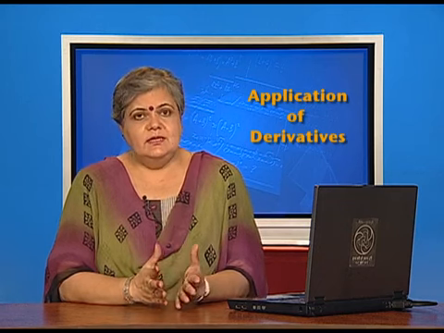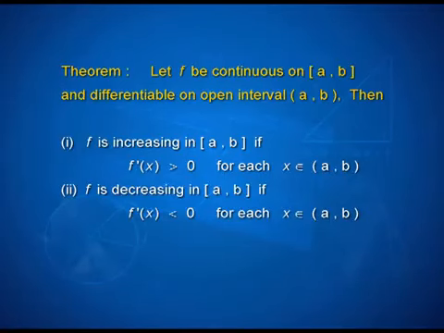What the theorem says is, let f be continuous on closed interval a b and differentiable on open interval a b. Then f is increasing in closed interval a b if f dash x is greater than 0 for each x belonging to a b interval, and f is decreasing in closed interval a b if the derivative takes values less than 0 for each x belonging to open interval a b. That is exactly what you saw just now.